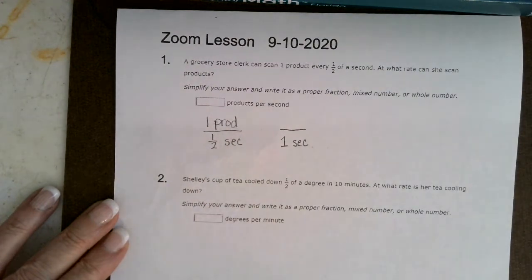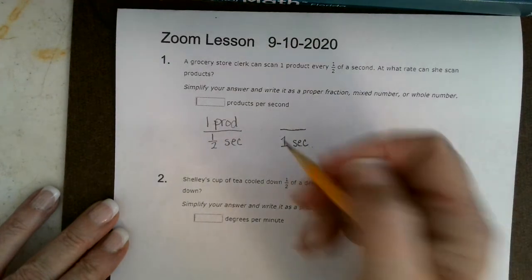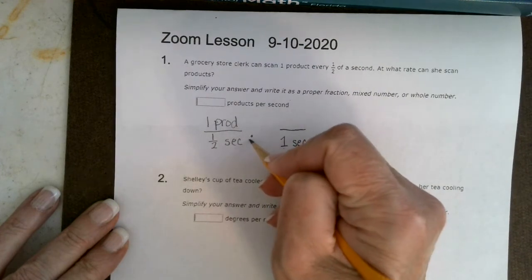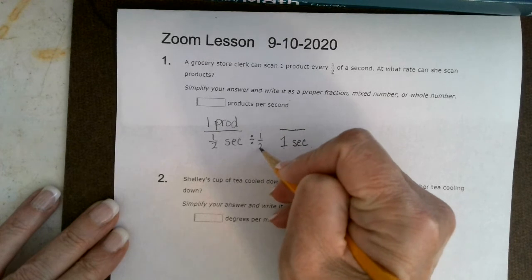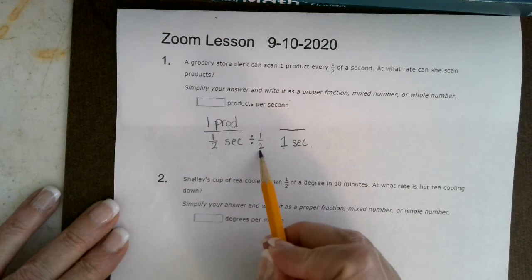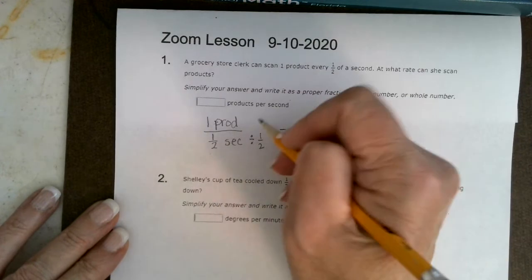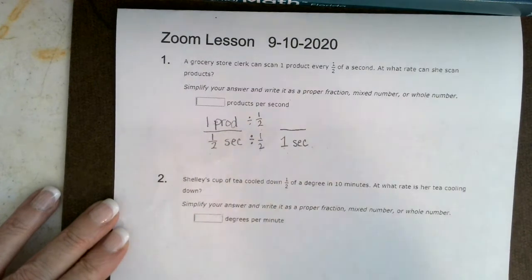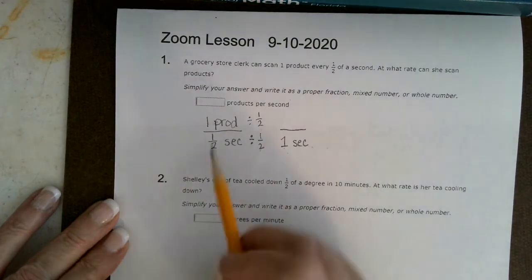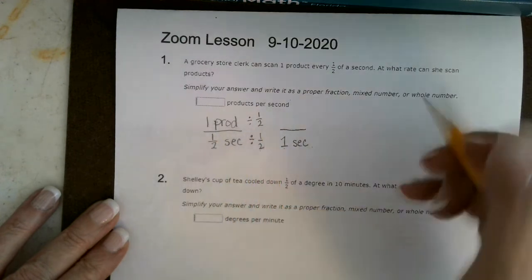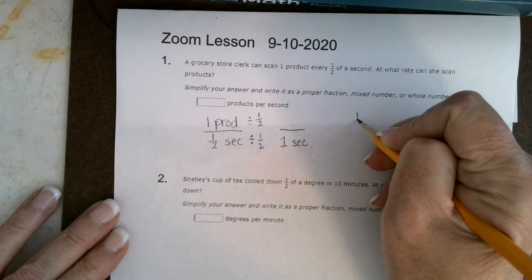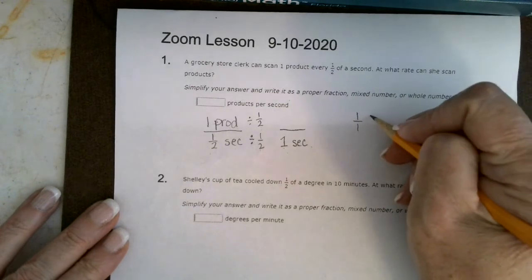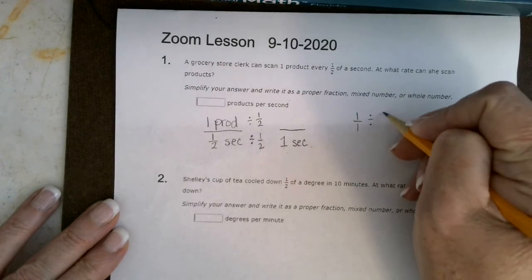So there are two different ways that you can approach this problem. We can do it the way we've been doing it, and to get from a half of a second to 1 second, we would have to divide by 1/2, because 1/2 divided by 1/2 is going to give us 1, and whatever we do on the denominator, we have to do to the numerator. So then we've got 1 divided by 1/2. So I change 1 into a fraction of 1 over 1, and then you're dividing that by 1/2.